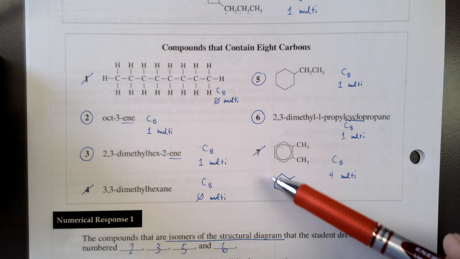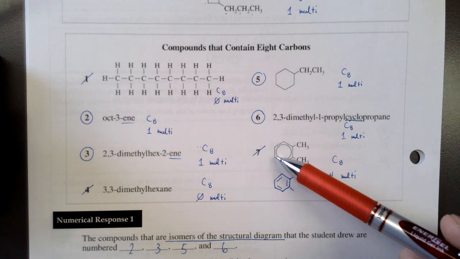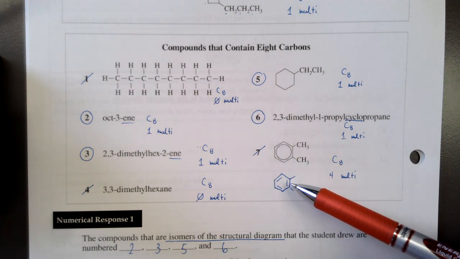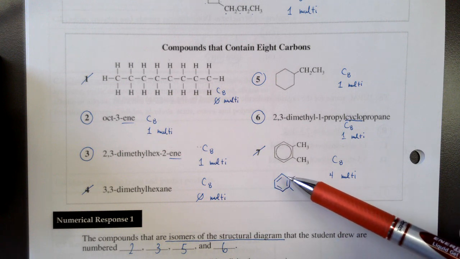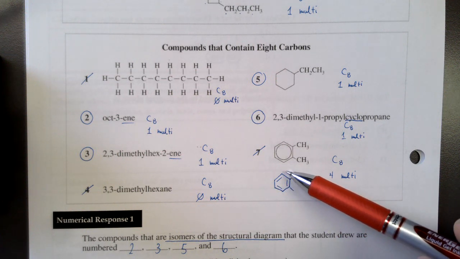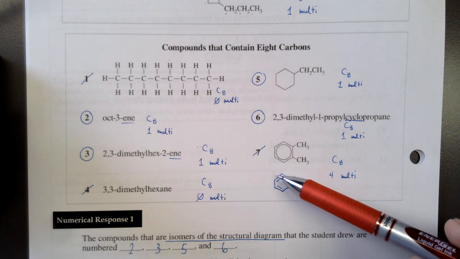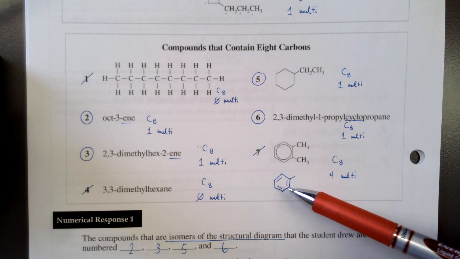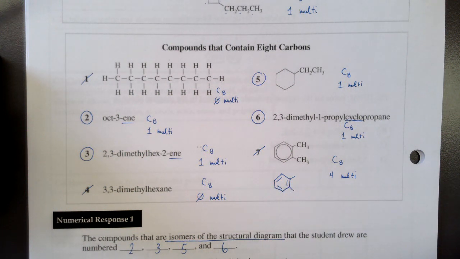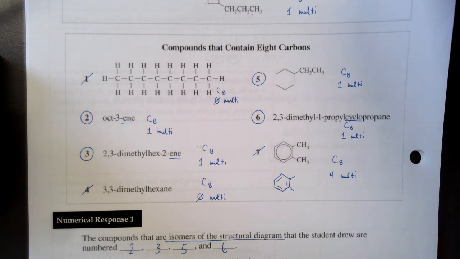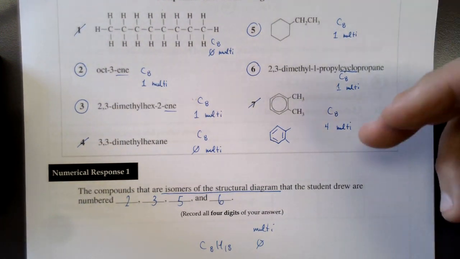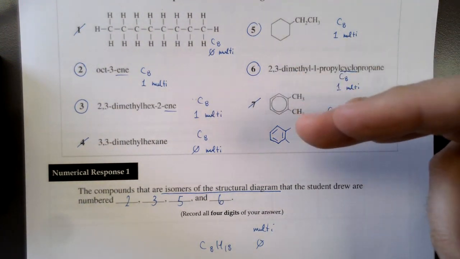Now, this benzene one can be tricky. Now, we show it with the circles or we show it like this. I like to think of it like this in its extended form, essentially, where you can see that the cyclo is 1, and then 1, 2, 3 more double bonds, meaning it has 4 multis. So then when I'm looking for this isomer, I found C8, 1 multi, and that's 2, 3, 5, and 6.